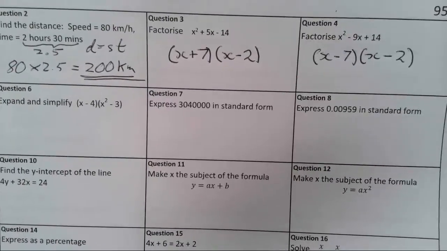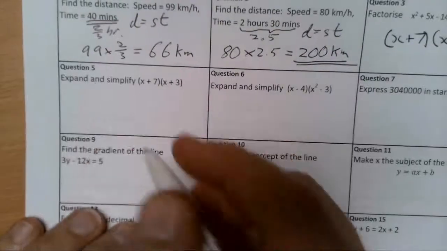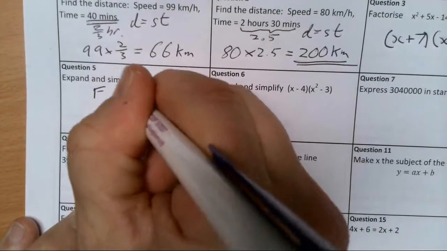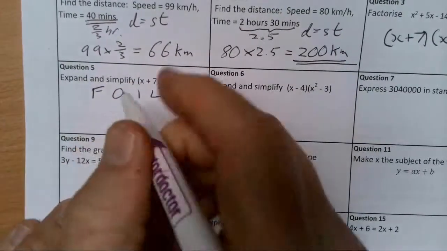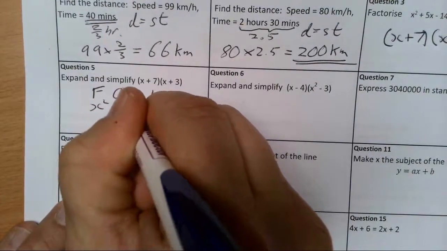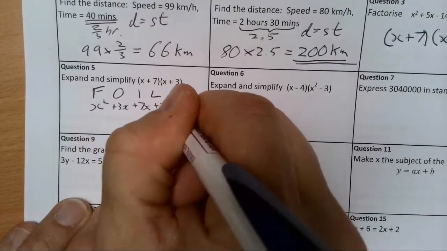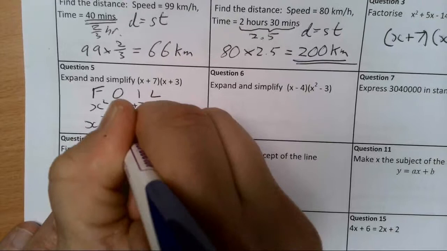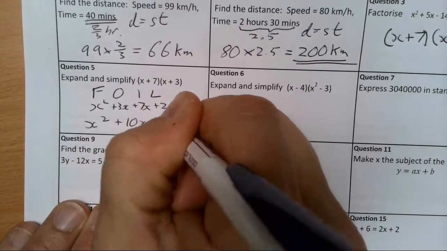Next question, question 5, expanding brackets. So we're going to use whatever method you want to use, little grid method or FOIL method. We've got x squared plus 3x plus 7x plus 21, which is giving me x squared plus 10x plus 21.